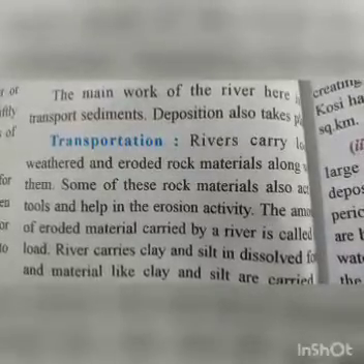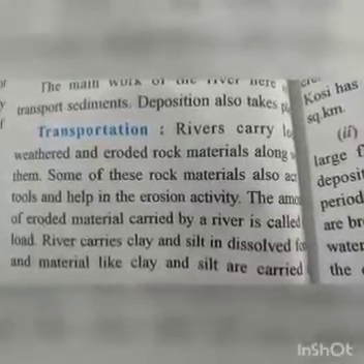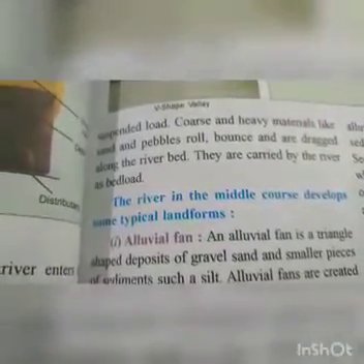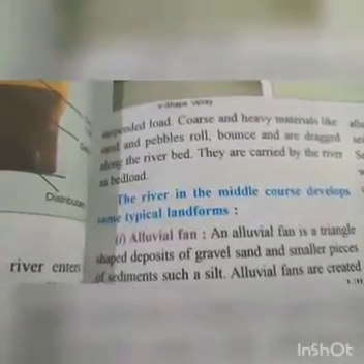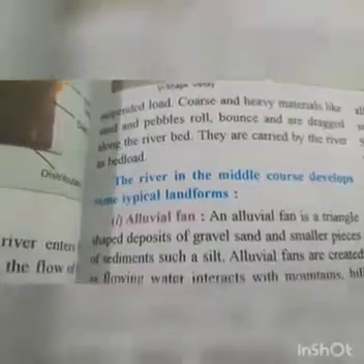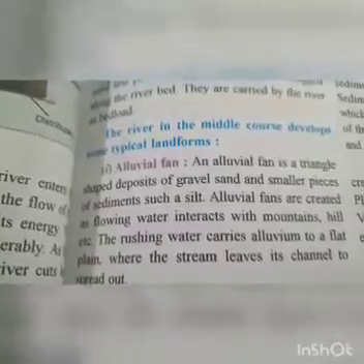The river carries clay and silt in dissolved form, and material like clay and silt is also carried away as suspended load. Coarse and heavy materials like sand and pebbles roll, bounce, and are dragged along the river bed. They are carried by the river as bed load. Right? So this is the transportation which takes place in the middle course of the river. Now the river in the middle course develops some typical landforms. These landforms are alluvial fan, alluvial plain, and meander.